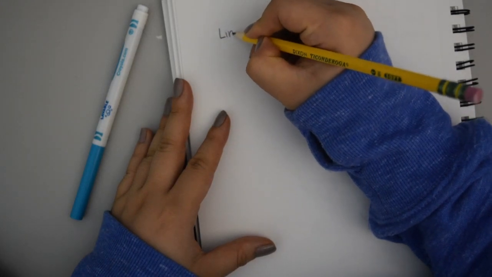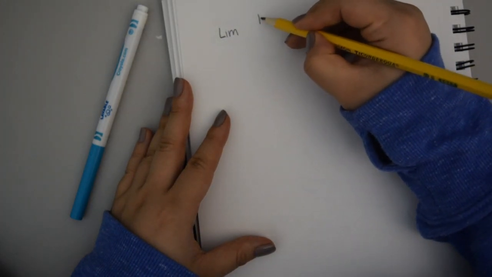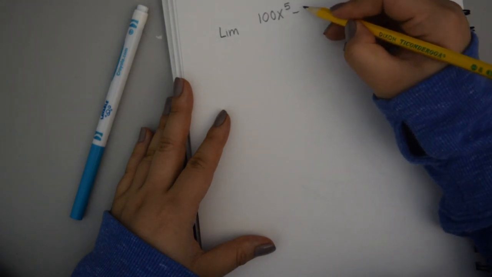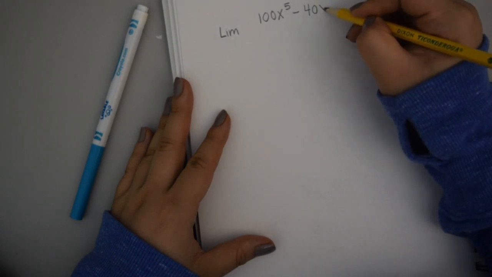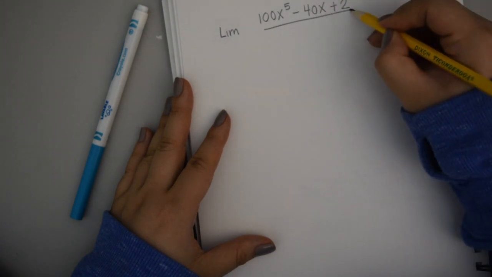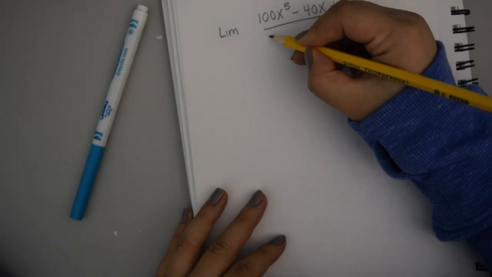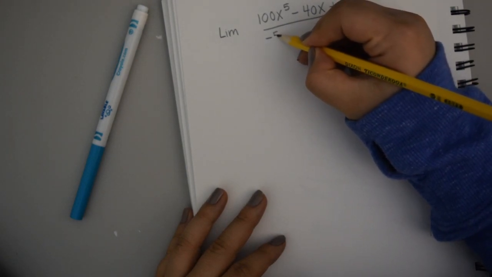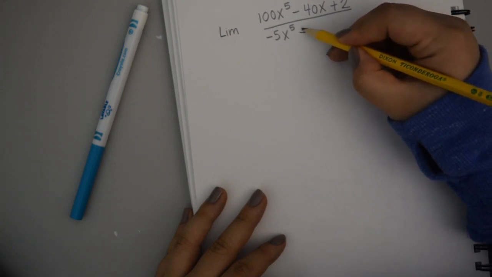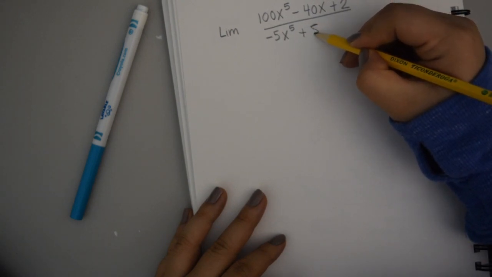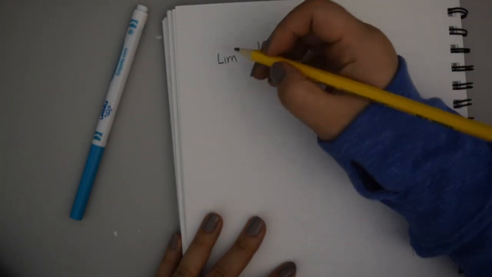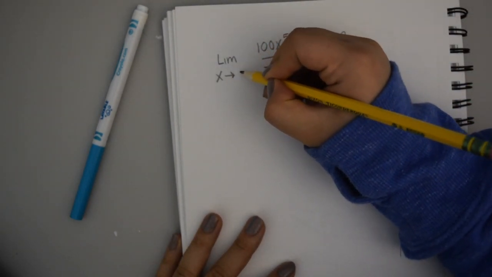So the limit of 100x to the fifth minus 40x plus 2 divided by negative 5x to the fifth plus 7, plus 8. How's this? Limit as x approaches infinity.